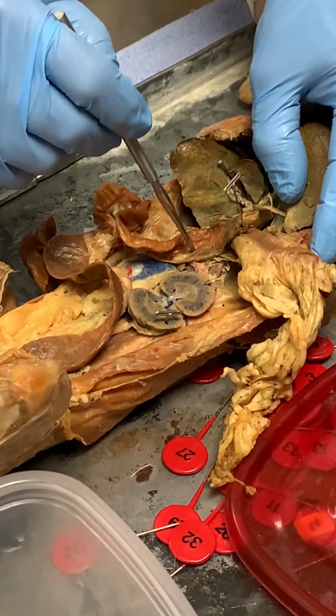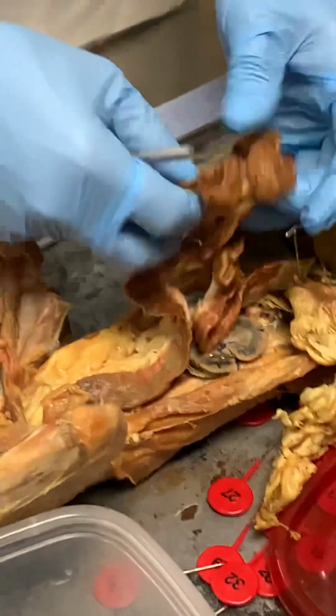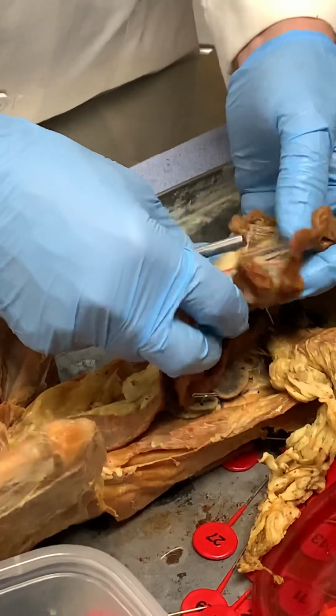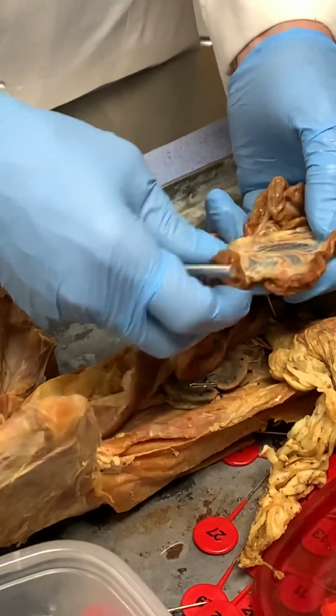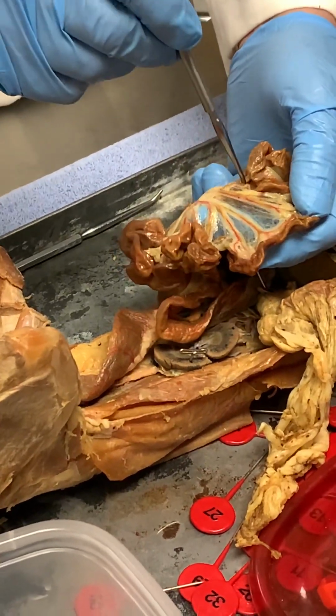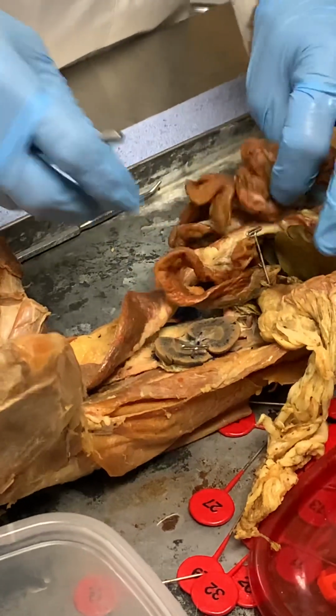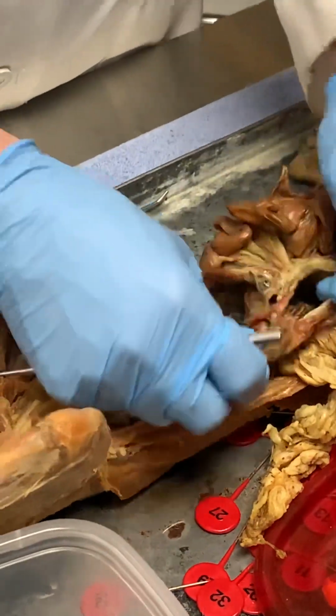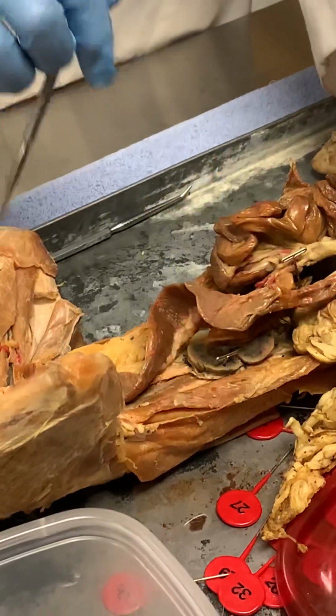So I'd put a pin right here. If it's the jejunum, I would make sure you could see this flower-like arrangement here, and I'd put a pin there.